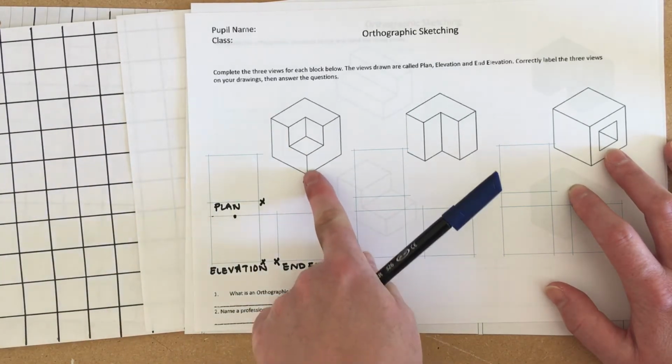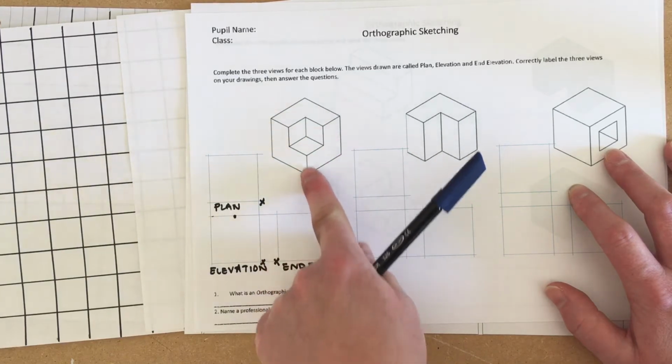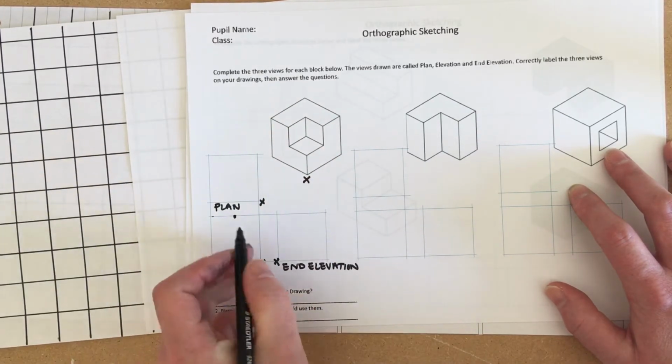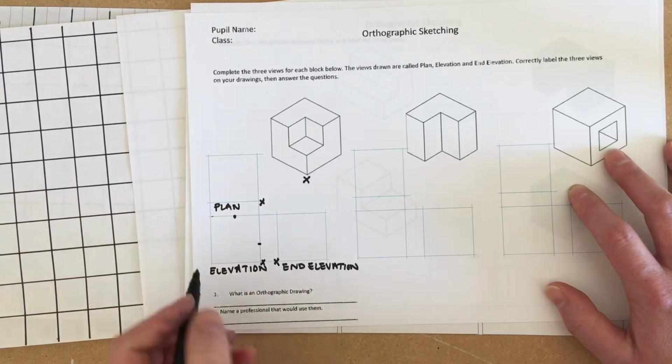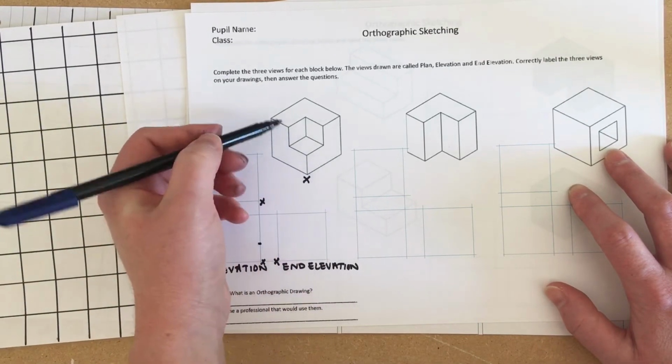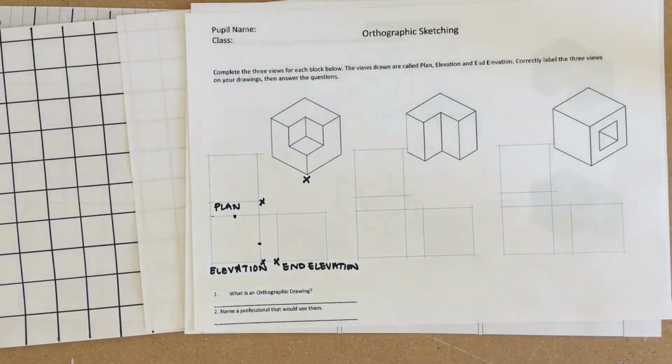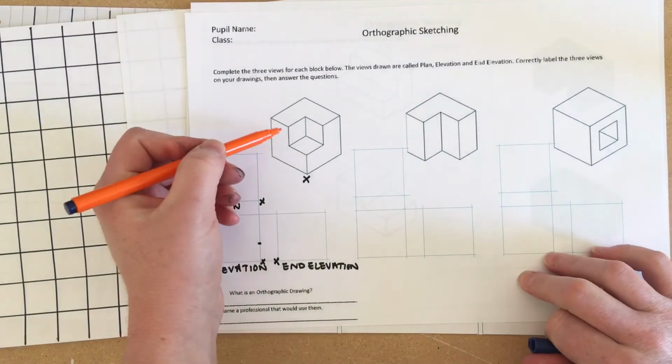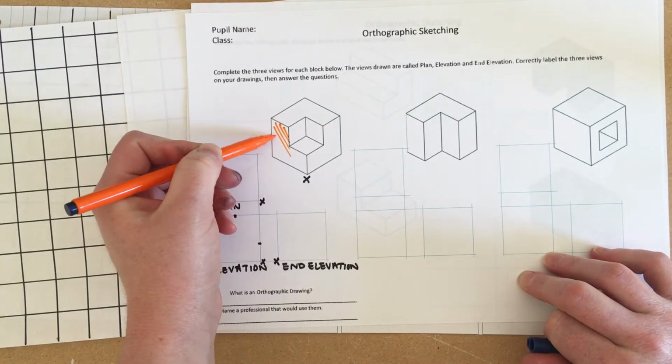If we're working from that corner, and we've got this vertical line coming up, that must be coming up on here, so it stops about there, and then it goes in the way. All we're wanting to do now is this side, which is our elevation.